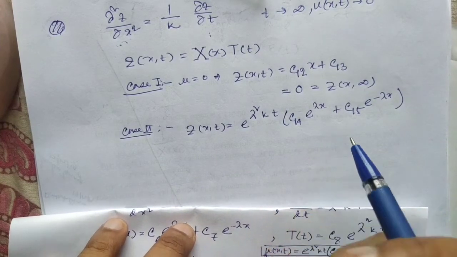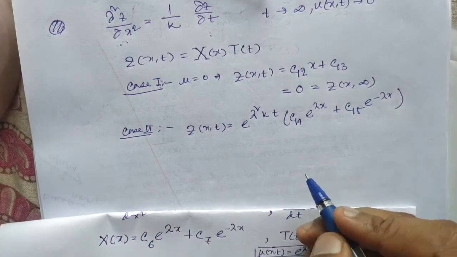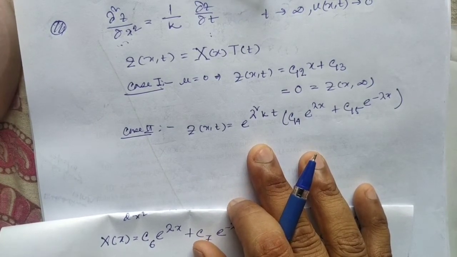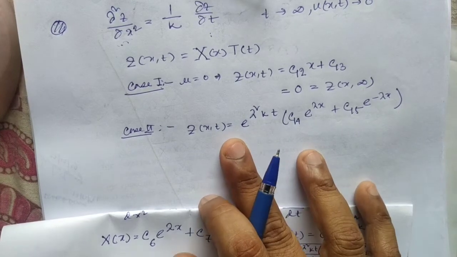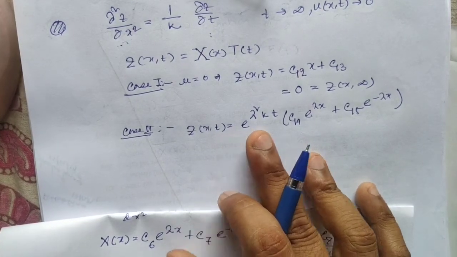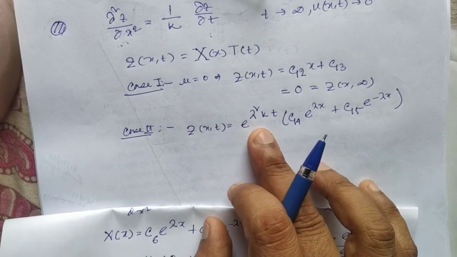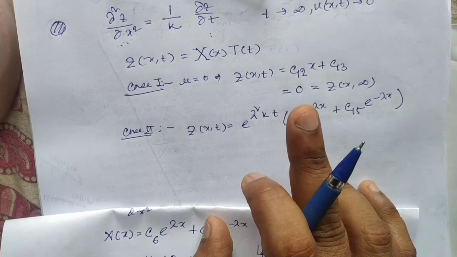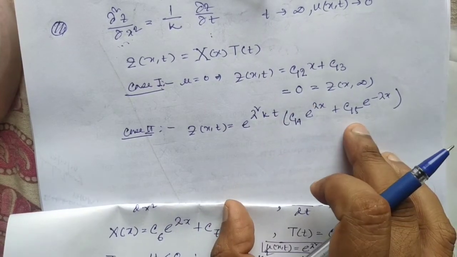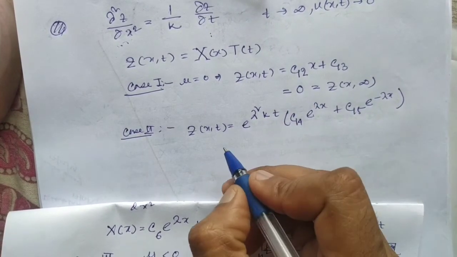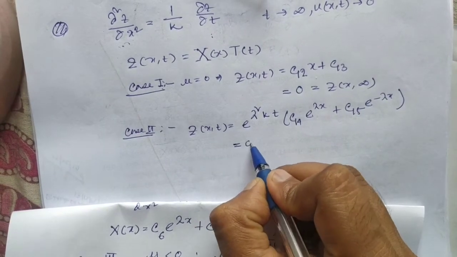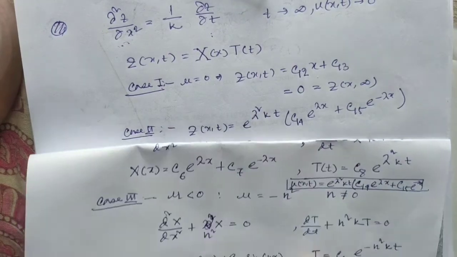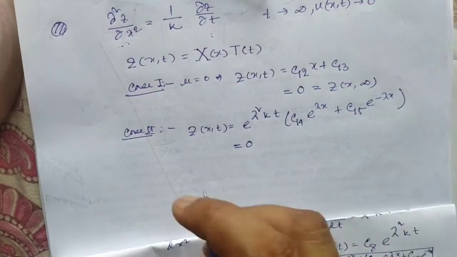Now follow that. For this problem you have to put t to infinity, and t to infinity should make this solution equal to 0. Now follow that this part is blowing up whenever you are giving an infinity value to t. So to make that 0, your C14 and C15 both should be equal to 0. So again, identically this thing is equal to 0. So this is another trivial solution. So come to the third point, case 3.